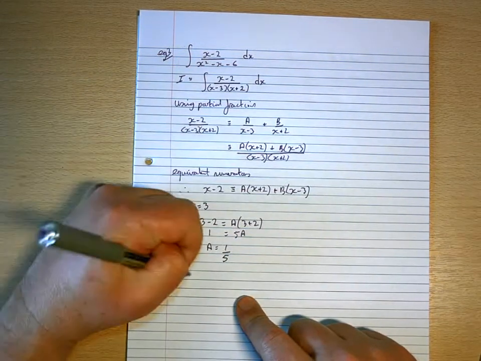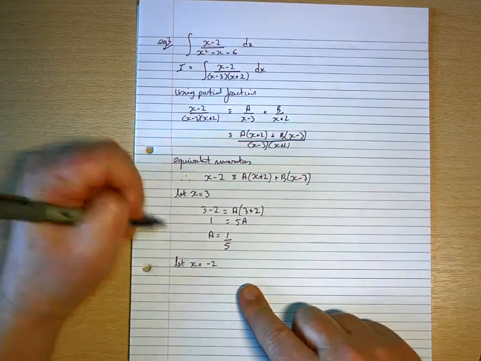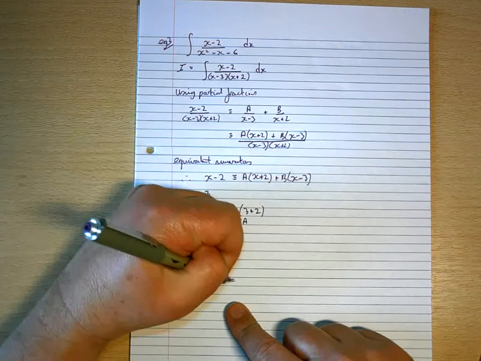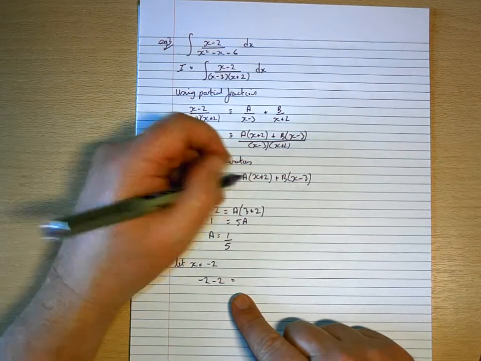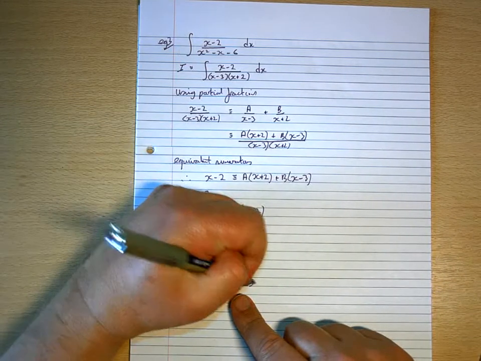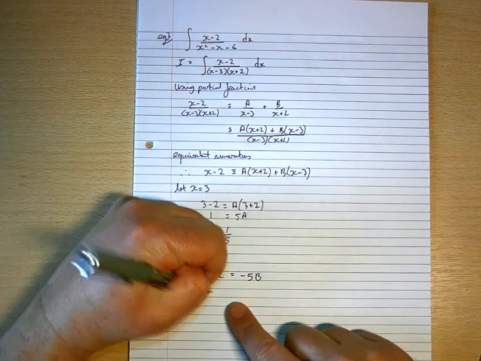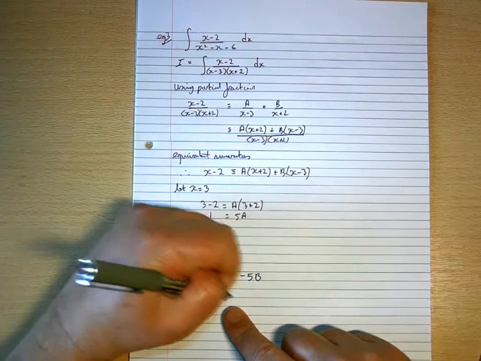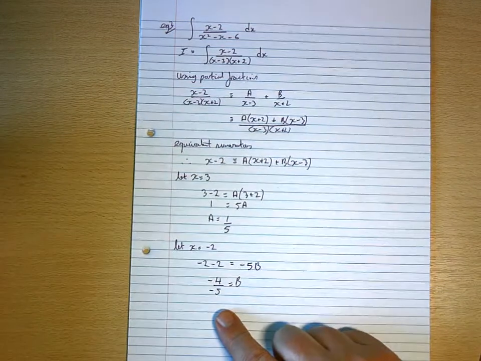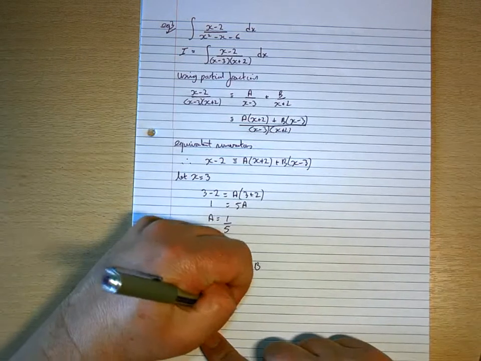And if I let x equal -2, the a term will go to 0 and the b term will be -5b. So b will be -4 over -5, which is 4/5.